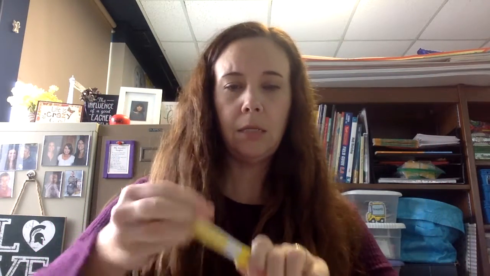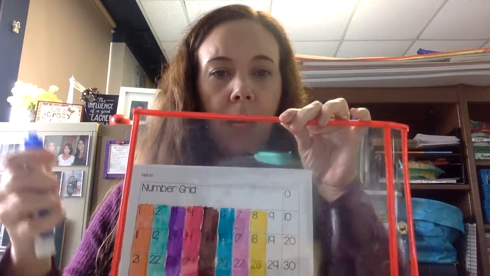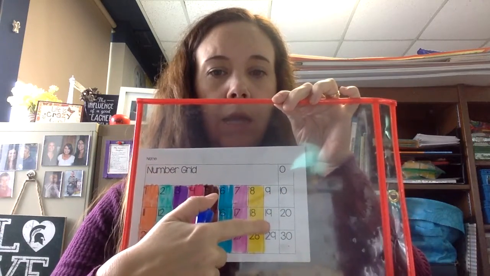They all end with an 8. I'm going to choose yellow. And color those boxes. I'm almost to the end. I'm going to choose dark blue for the next column. 9, 19, 29 all end with 9.